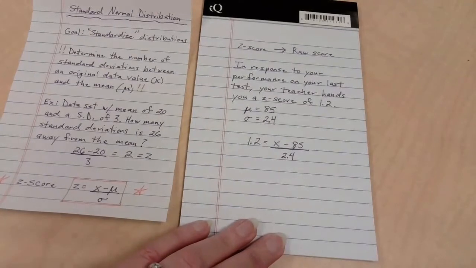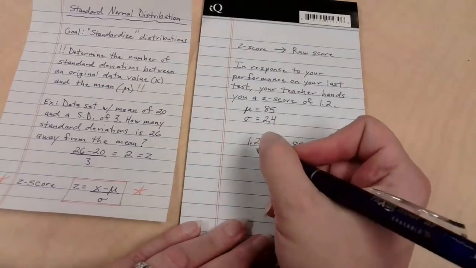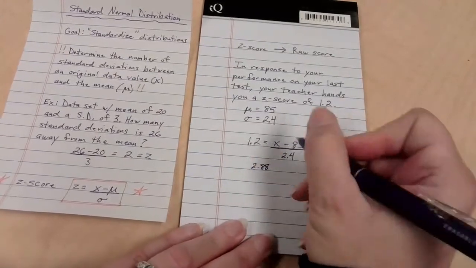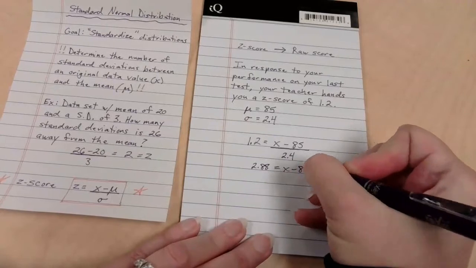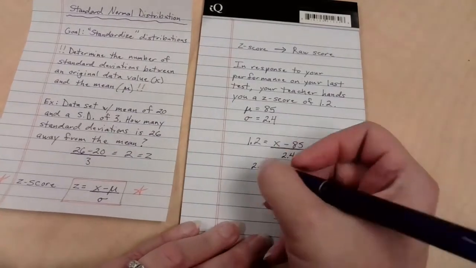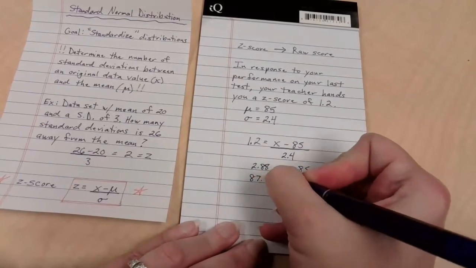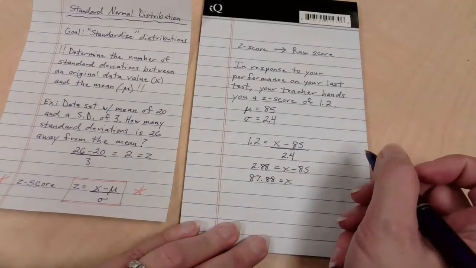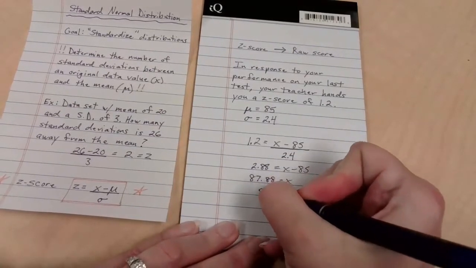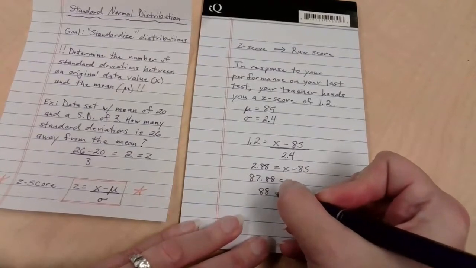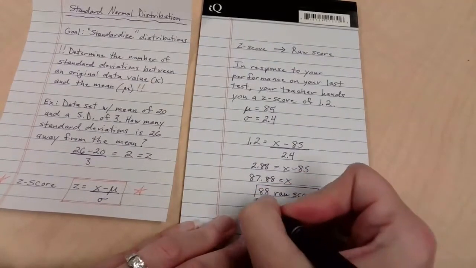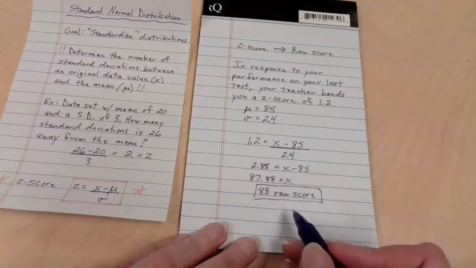I just need to do 1.2 times 2.4, which I'm doing in my calculator, which is going to be 2.88 equals x minus 85. So I should add 85 to that. Okay, so that's going to be 87.88 equals x. What does this mean? If I round that, that means that I got an 88 as a score on my test, which is my raw score. I'm going to celebrate that too because I'm happy about that. There we go, 88, my raw score.